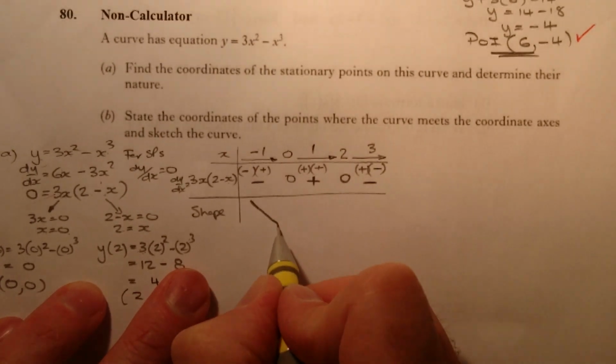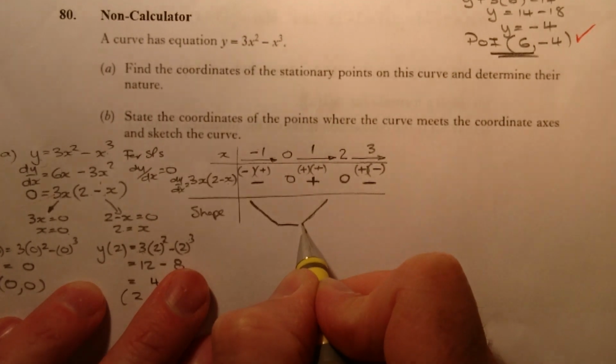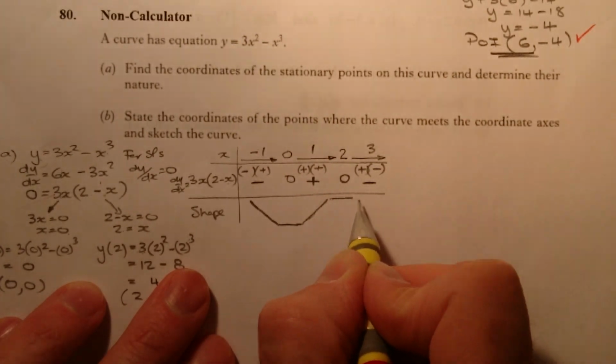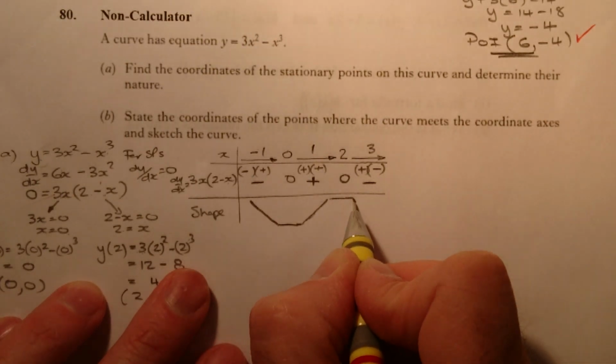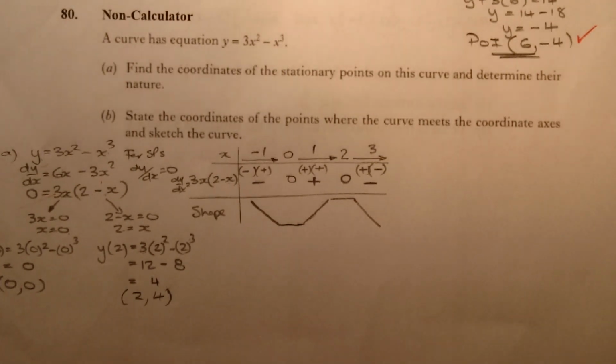It's going to get to 0 and it's going to be turning. It's going to come up here, positive. It's going to get to 2 and it's going to be flat, so it's a stationary point, and then it's coming down like that. So there's the shape of my curve.